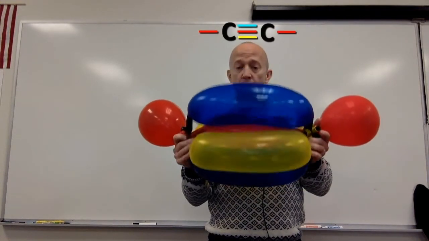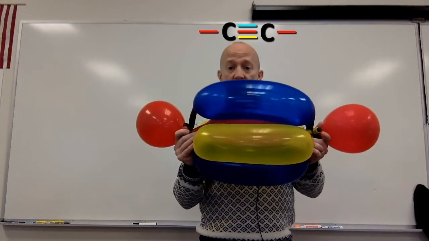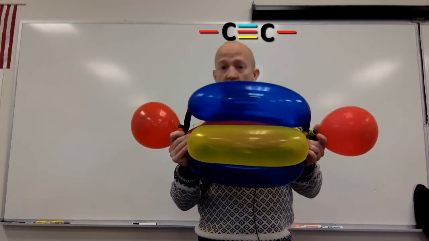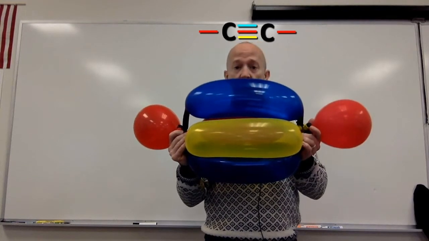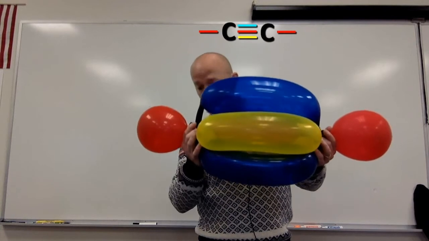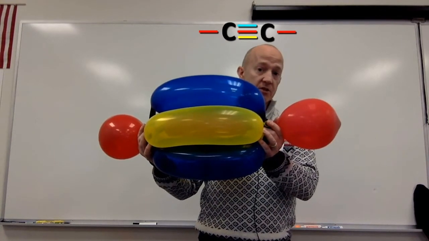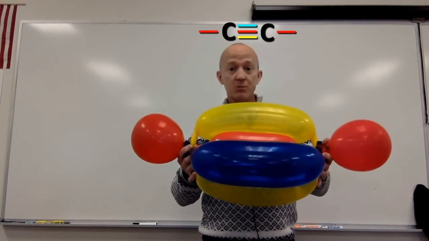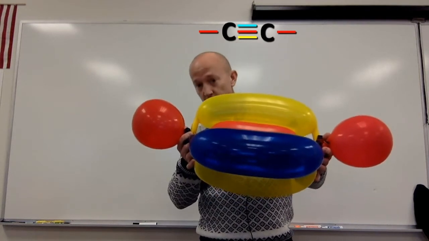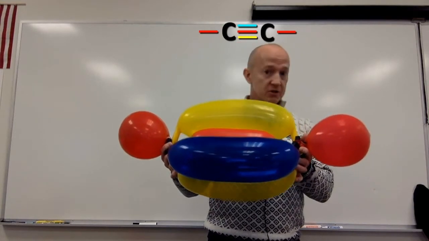I'll pull the yellow balloon away a little bit so you can see the red sigma bond in the middle, the result of the sp orbital from this carbon overlapping with the sp orbital on this carbon. The blue pi bond is a result of the overlap of one of the p orbitals left over on this carbon and one of the p orbitals left over on this carbon. And then the yellow pi bond is a result of the other leftover p orbital on this carbon overlapping with the other leftover p orbital on this carbon.